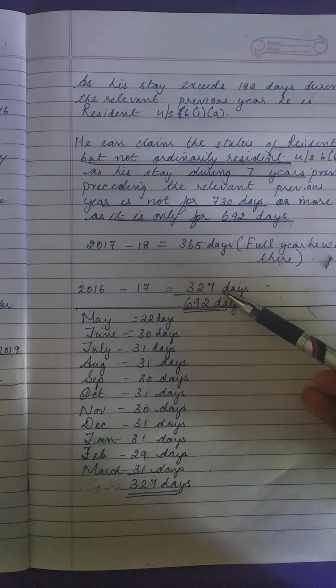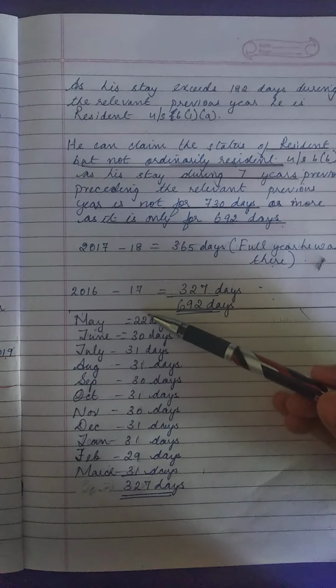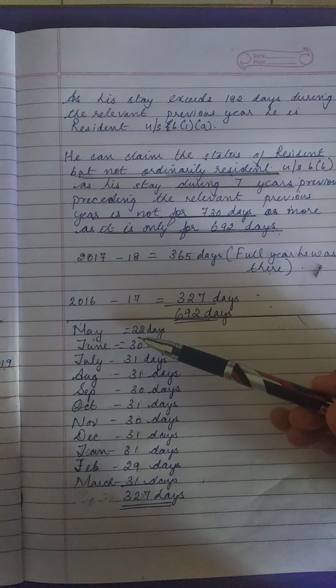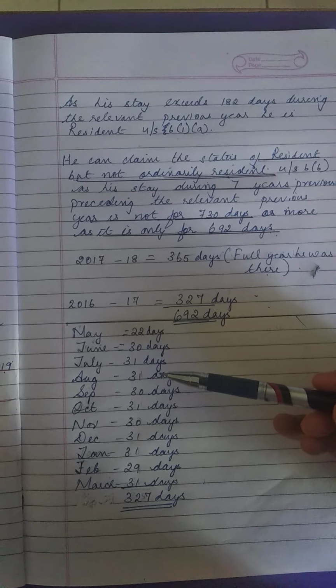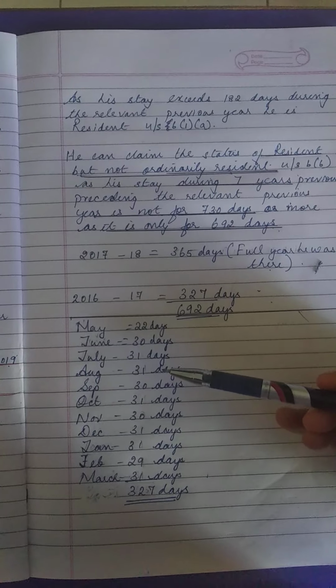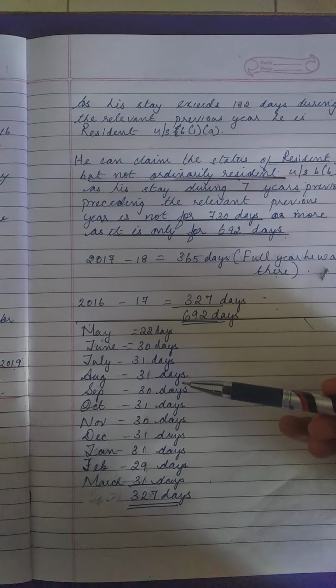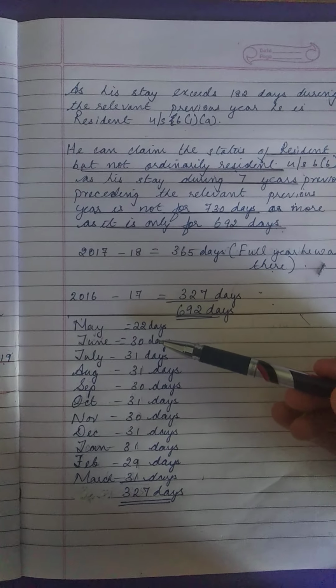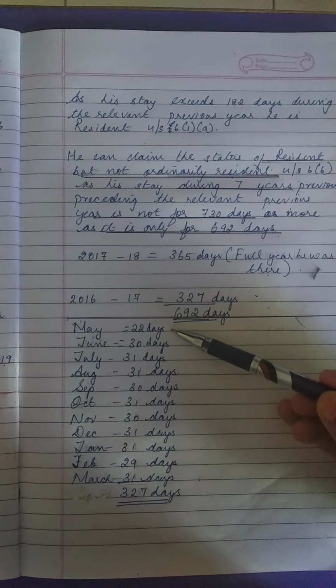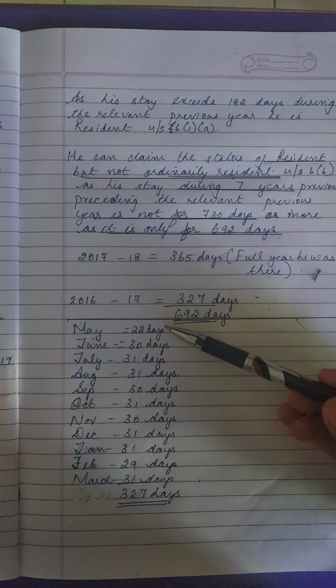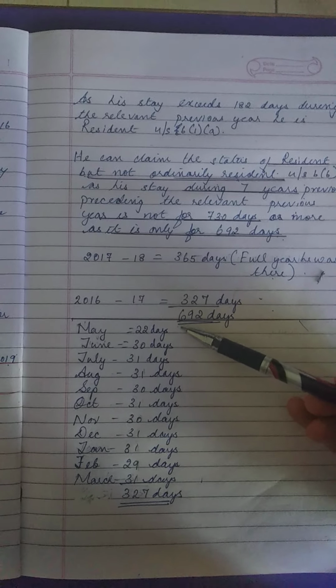See how we have taken it here. It is clearly given in the question that Mr. Sen is coming to India on 10th May 2016. So it's coming on 10th May 2016, which means the remaining days he is here, right? So the remaining days we have to take. That is what I've taken here. That is why it is 22 days.